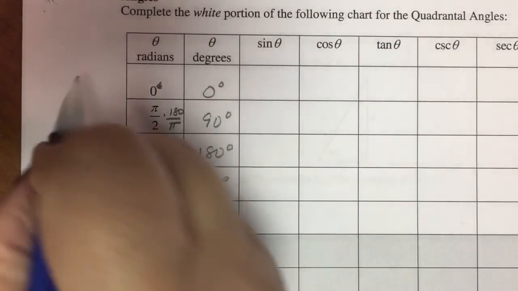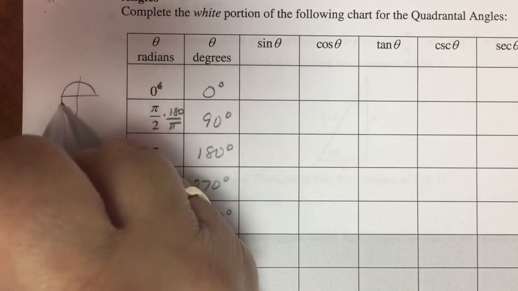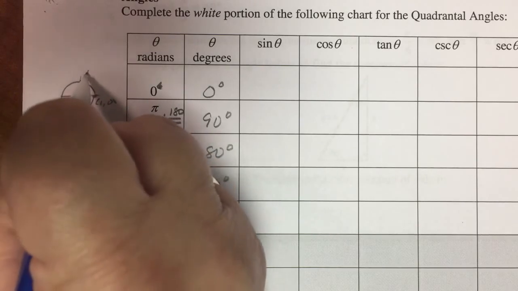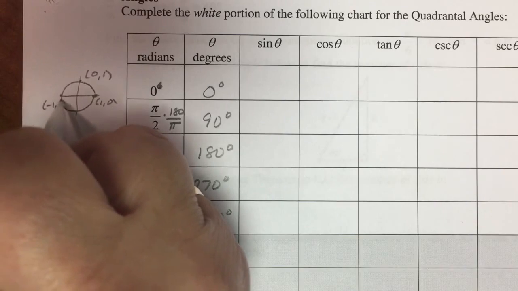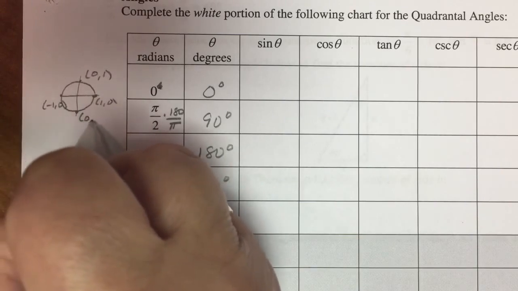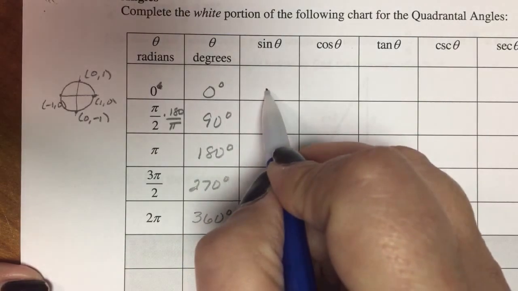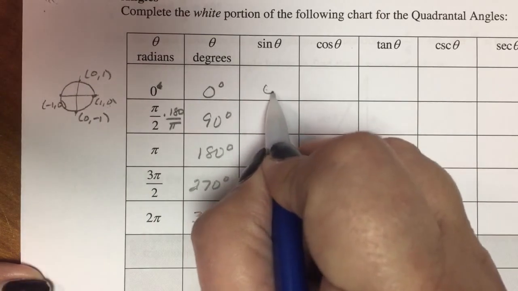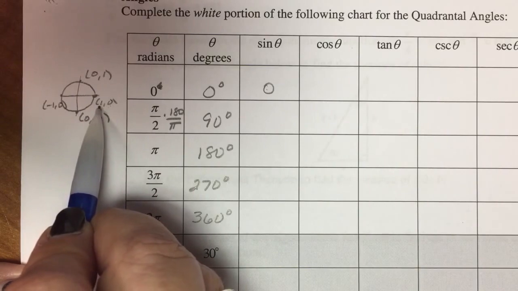So if we kind of draw our circle over here, remember this is 1, 0, this is 0, 1, this is negative 1, 0, and this is 0, negative 1. So those are our points. So if I want the sine of 0, well, the sine of 0 is the y-coordinate, so that's going to be 0. The cosine of 0 would be 1.